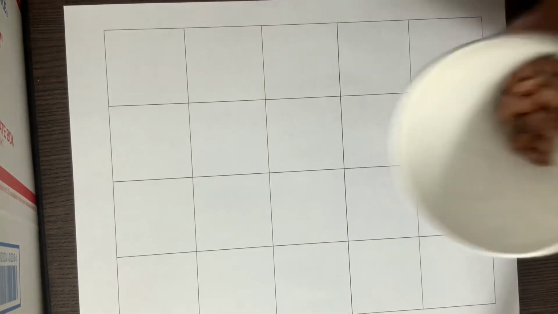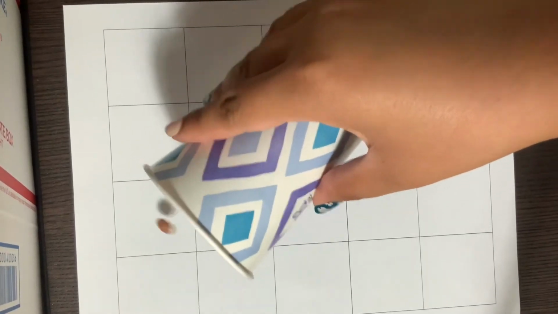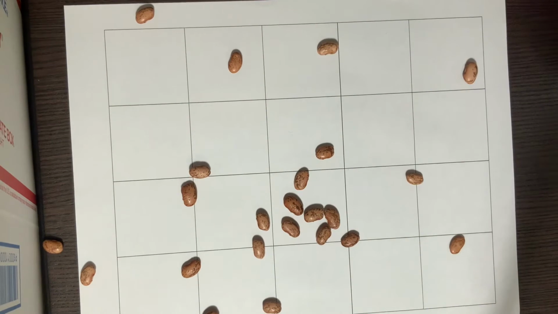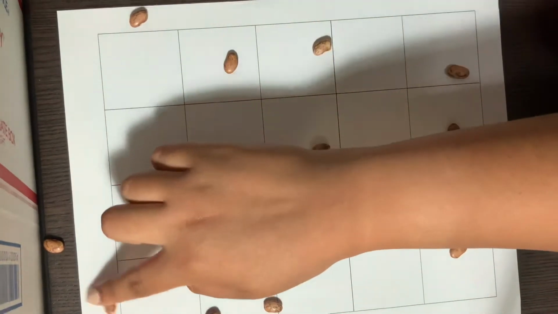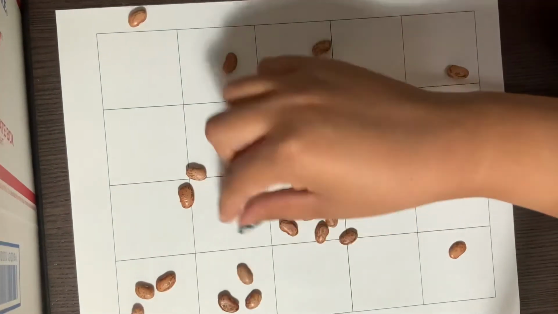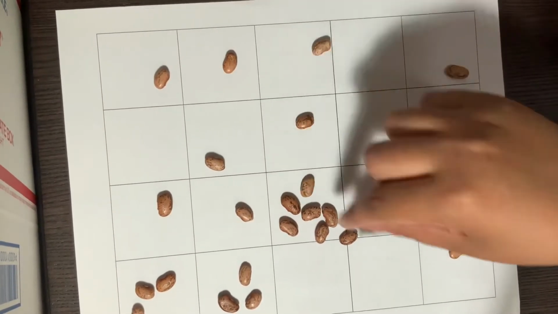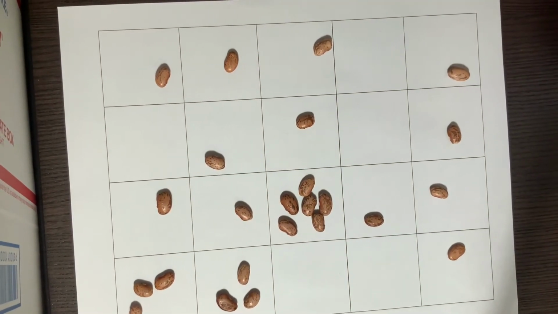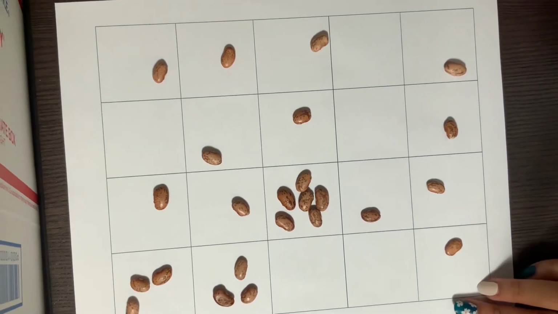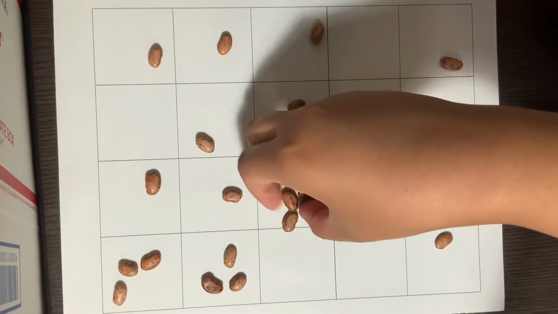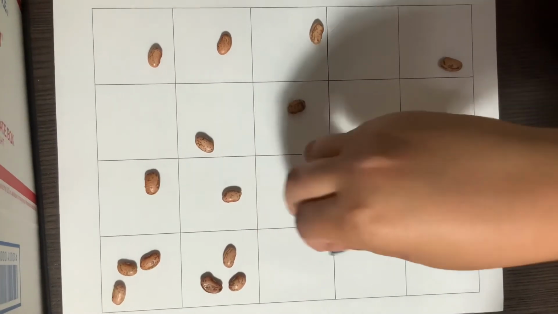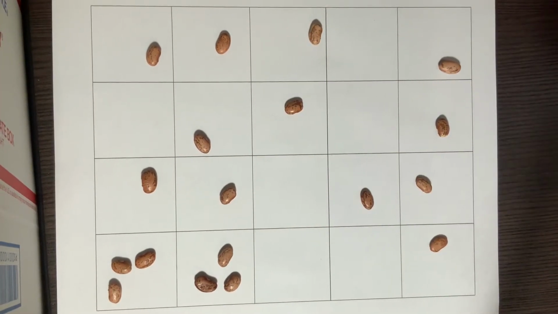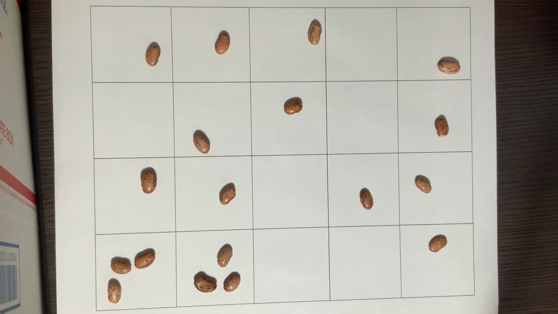We are preparing for round 3. Anything with more than 5 we're taking off, and anything 2 or more will reproduce.